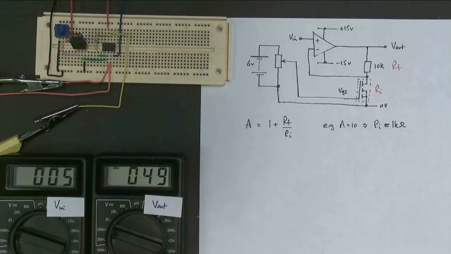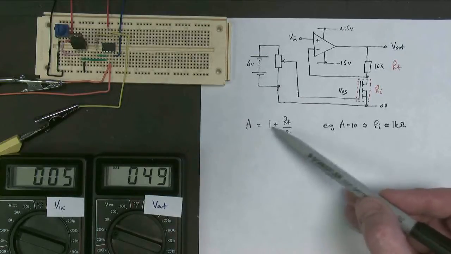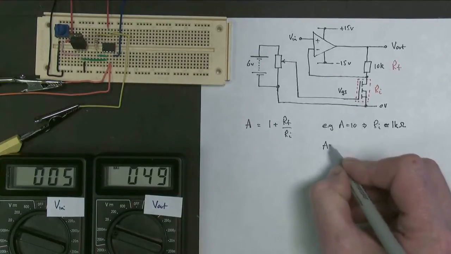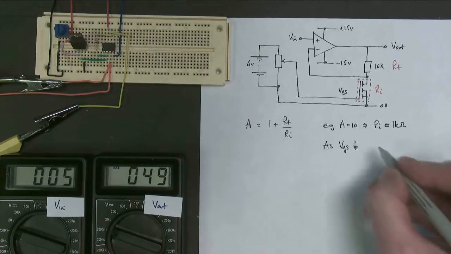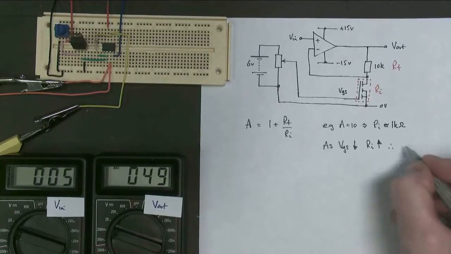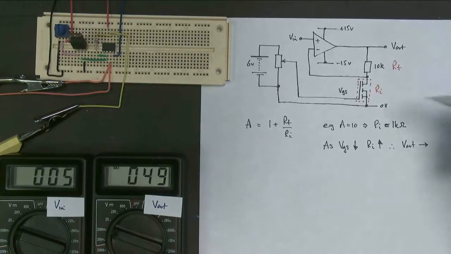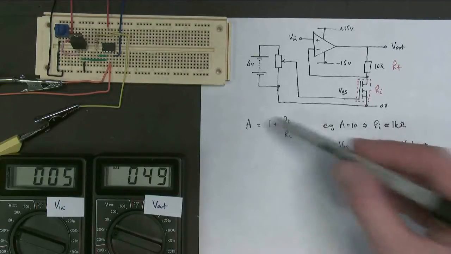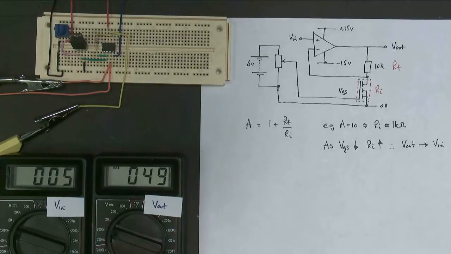Now what happens if we change it? Well, if we make the gate source voltage smaller, this value is going to get much bigger. When this value gets much bigger, then this value gets much smaller, and the gain tends to 1. So as the gate source voltage goes down, RI tends to go up, becomes very, very large, and therefore Vout tends to become, well, what does it tend to become? When this is very, very large, this number is very small, so the gain is 1, so the output just becomes the input.